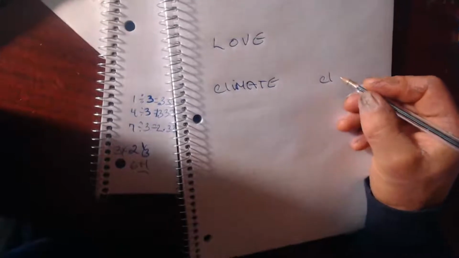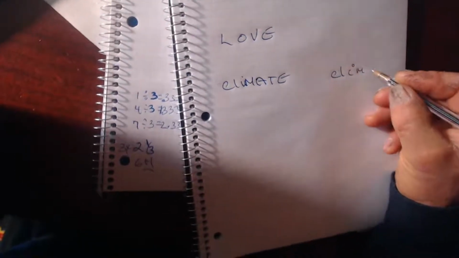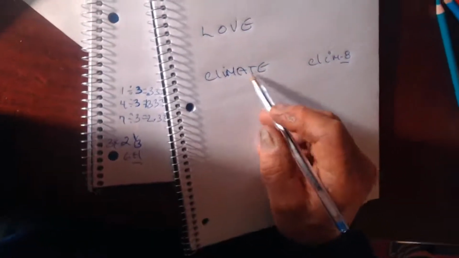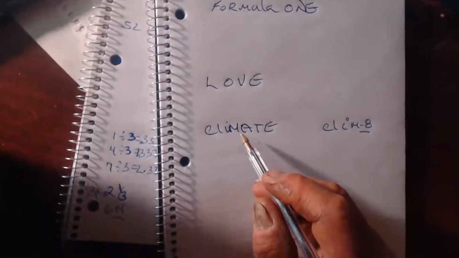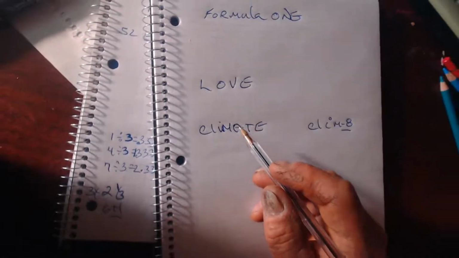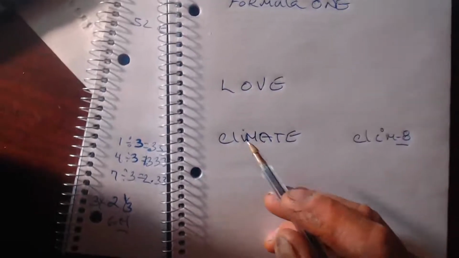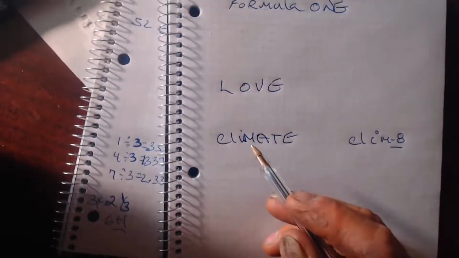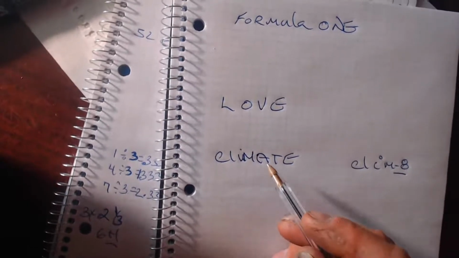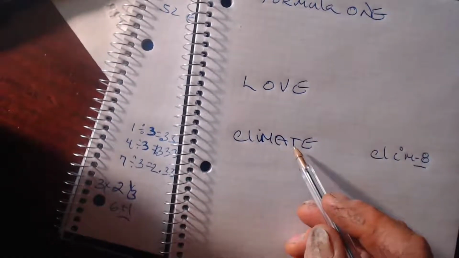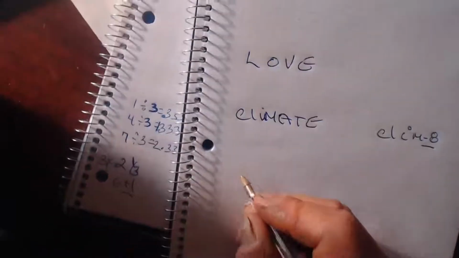I still want to work on the word love, and I wrote these down already. Climate. You can also look at climate, you know, like mating, like climate, like I'm not eating because I already ate. So if you're not eating because you already ate, the climate was pre-created before the actuality, and we're getting it. Right? Climate control.